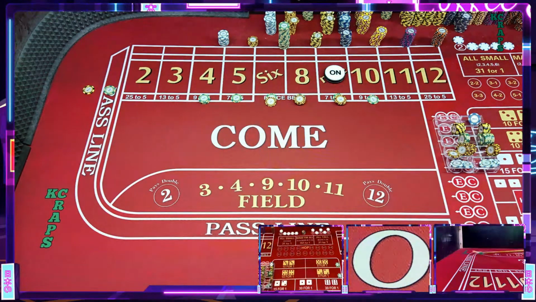Why did I do that? Because I know what my dice set is. It's a 4-5-3-5. That gives me a hard 10 and hard 4 possibilities in that dice set. So that's why I put a hard 4, hard 10. All right, here we go.